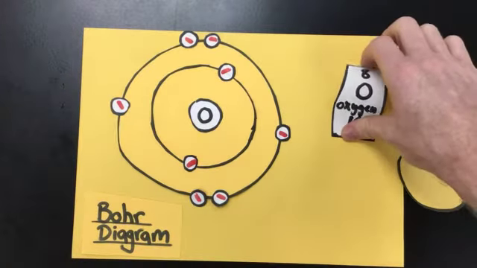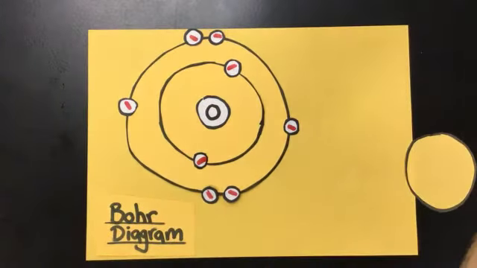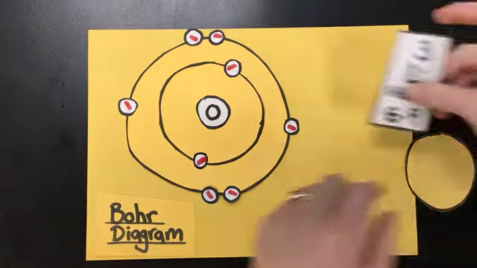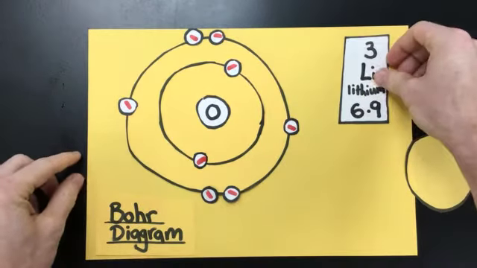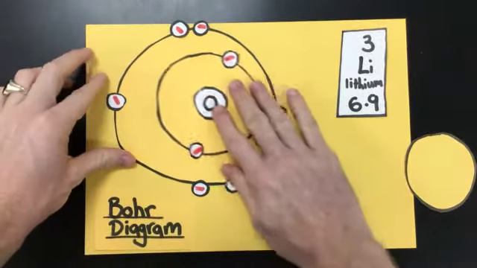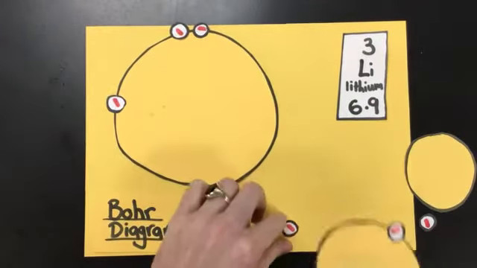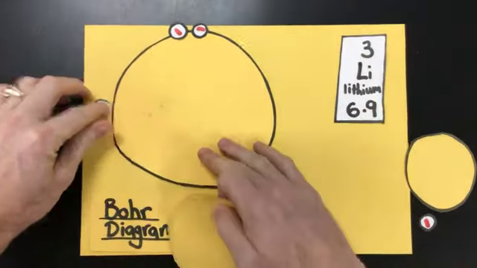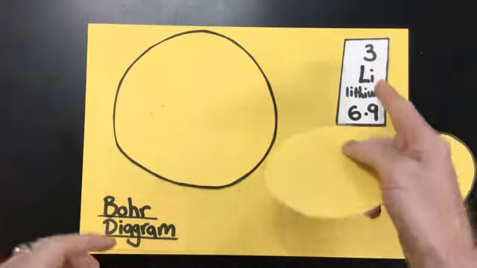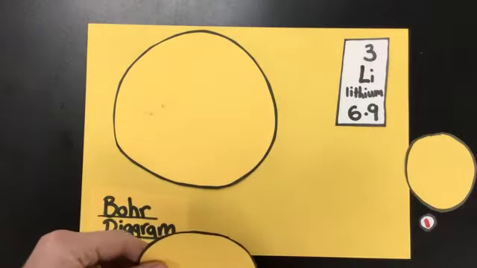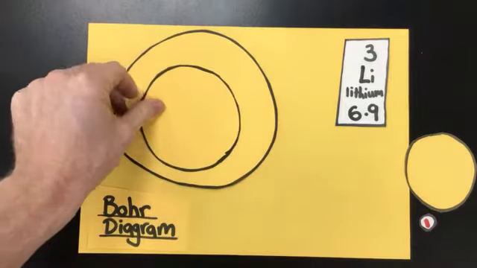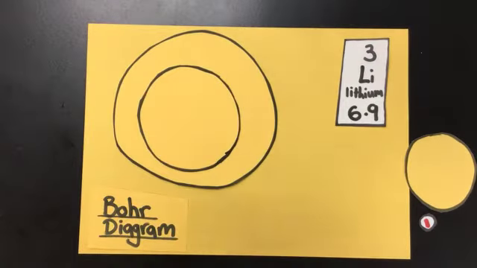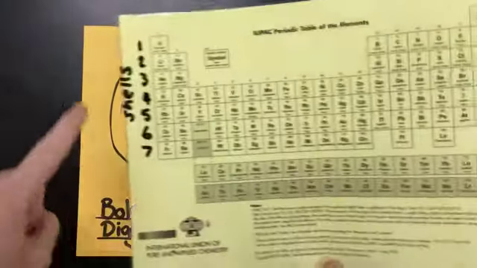Shall we try this for one more? Well, let's have a look. Here we have lithium. Lithium is a different element than we've seen before. In fact, it will have a different number entirely because it's got the number 3 on top there. Well, first thing we would want to figure out is how many of these shells do I need?